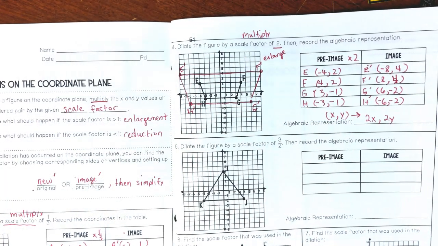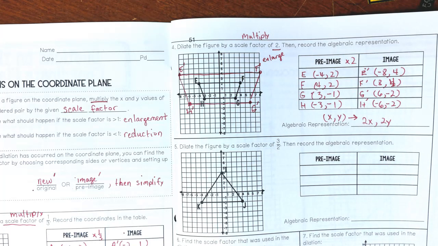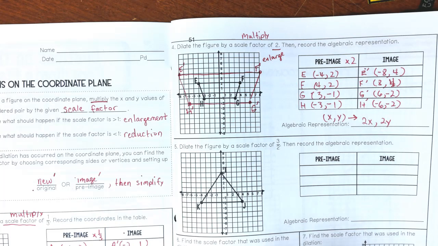So in our next video, we'll show you how to find scale factor when given points or a graph. In this video we showed you how to apply scale factor and how to dilate. The next video will show how to find scale factor. So be sure to check out the next one.